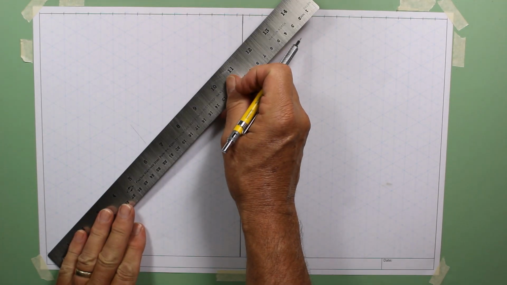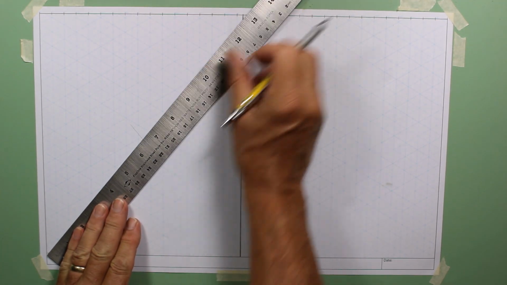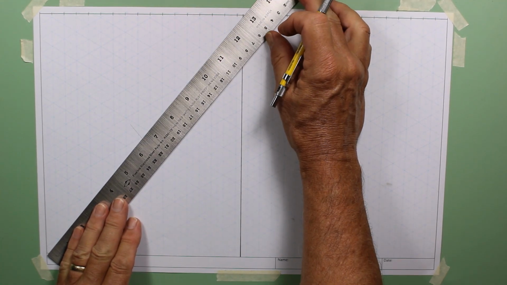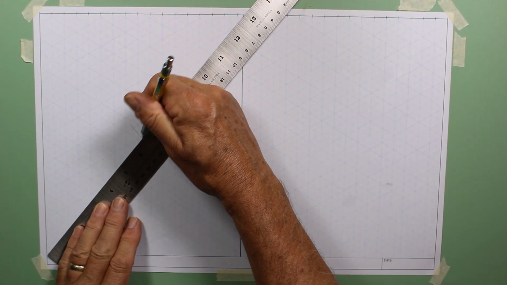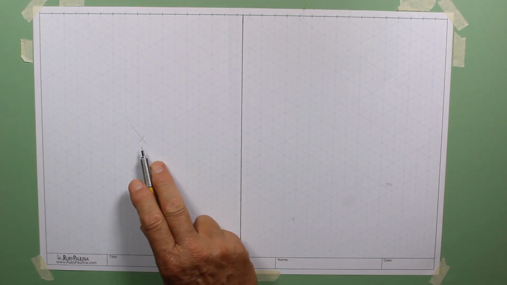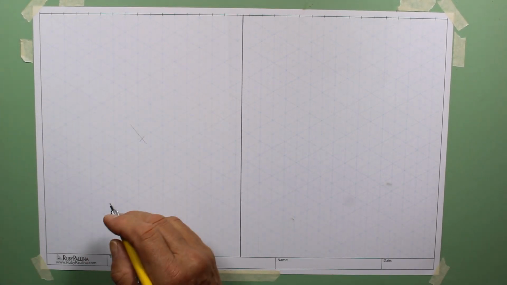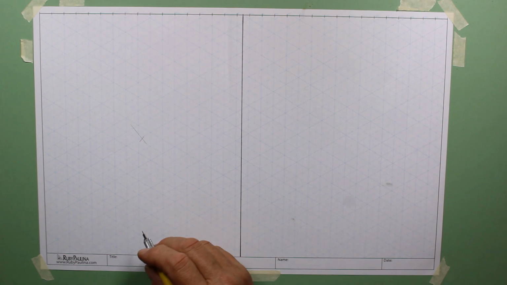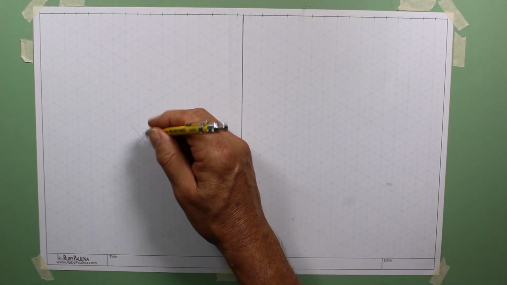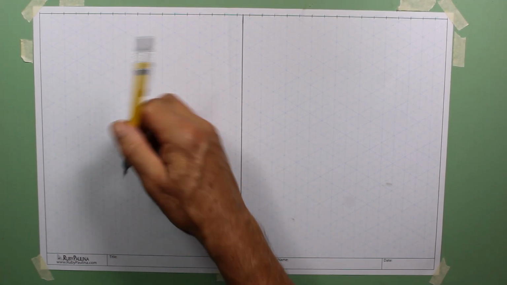I'll go the opposite direction and put a little tick mark where those cross. Now that's the center of this drawing space, and I want to center my isometric view in it.